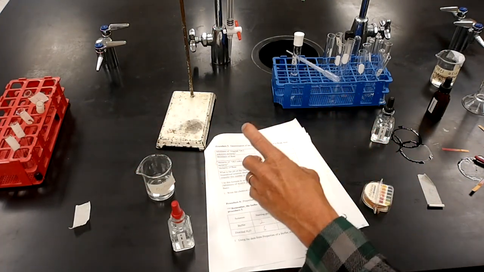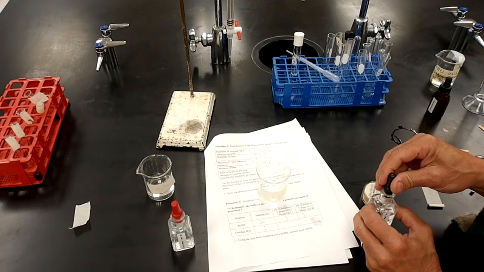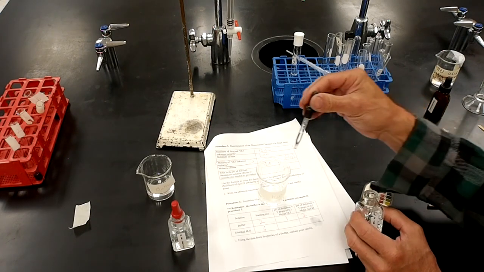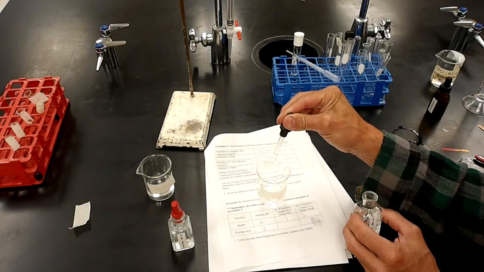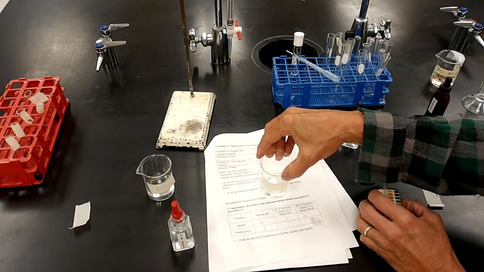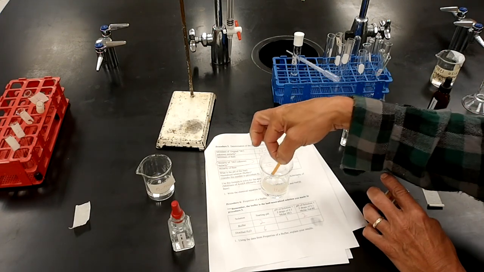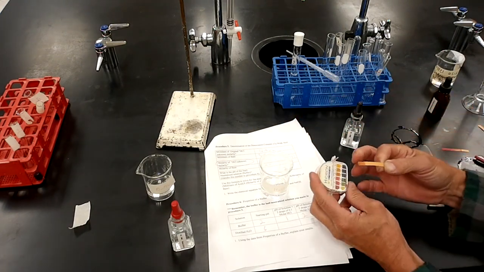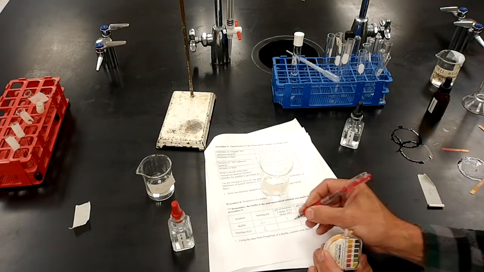Now we've got the distilled water. This has nothing in it but water. We measured its pH. The pH was about 6. Now I'll add 1, 2, 3, 4, 5 drops of hydrochloric acid. Measure the pH. And it's looking like a pH of 4.